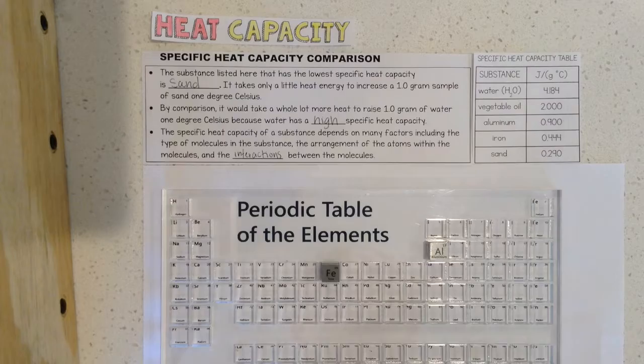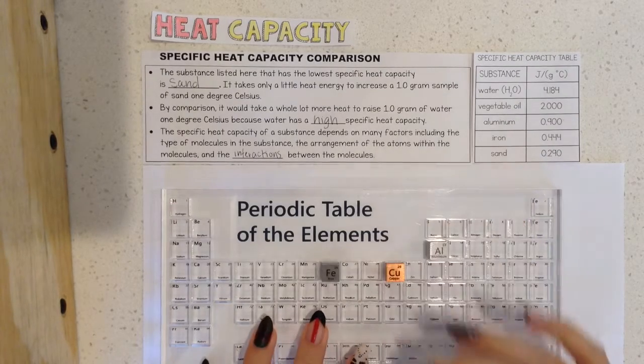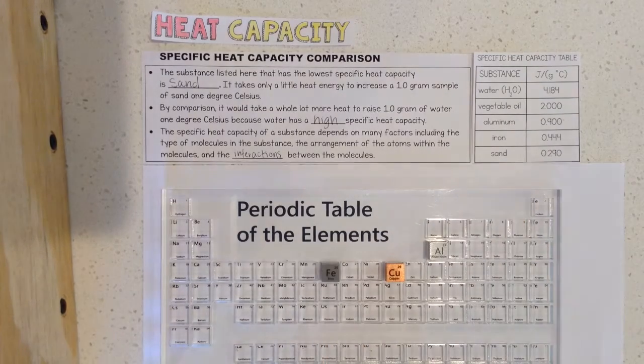If I were to include copper, copper has a heat capacity that's even lower. Copper's heat capacity is 0.384 joules per gram degree Celsius.